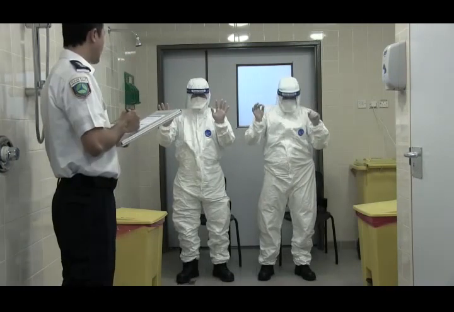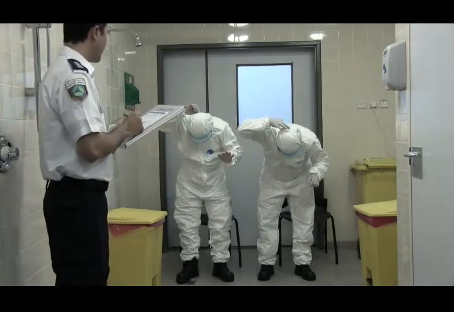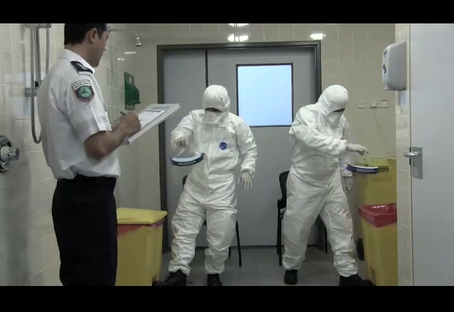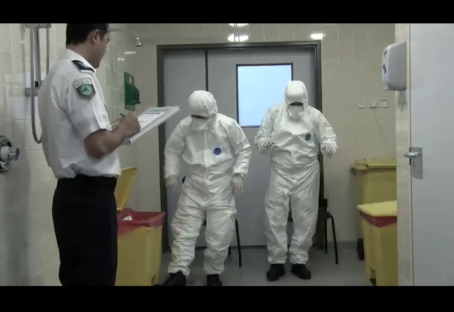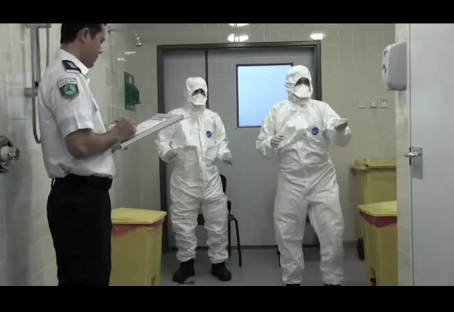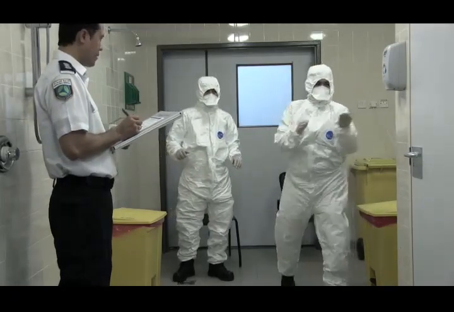Remove the face shield by tilting your head forward, grabbing the rear strap, and pulling it over your head without touching the front of the face shield. Then disinfect the inner gloves. Again, we're going to perform hand hygiene.